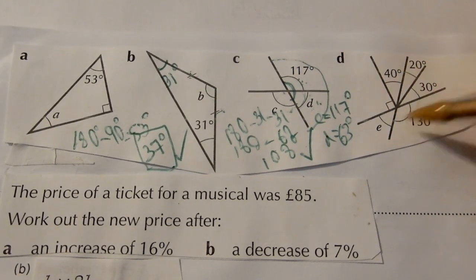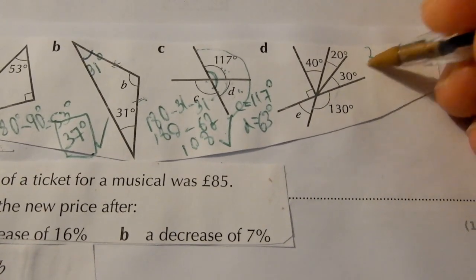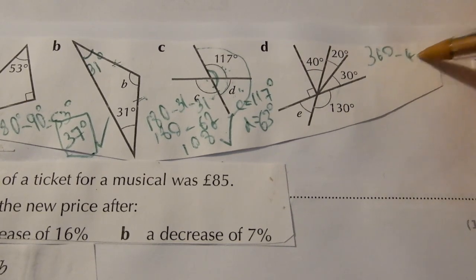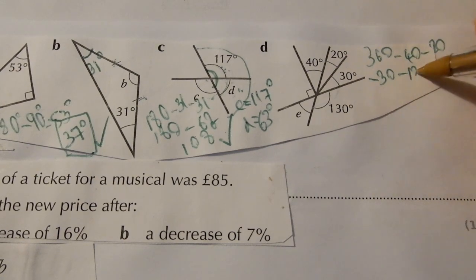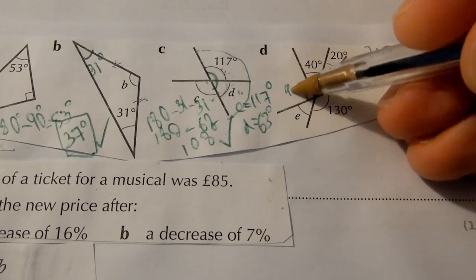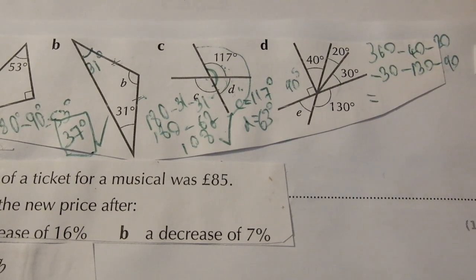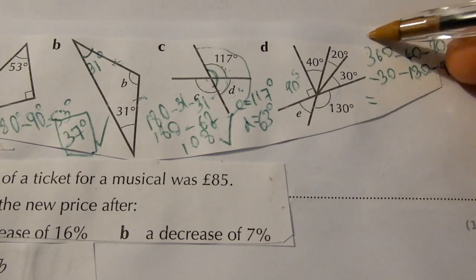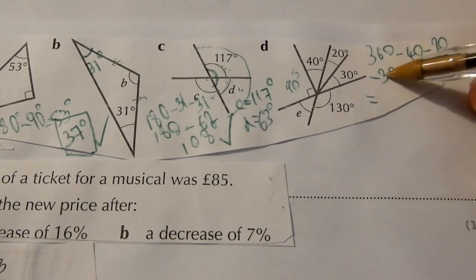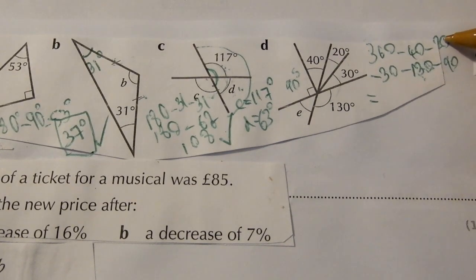Okay, here we go. E. The whole circle is 360. Serious now. 360. Take away 40. Take away 20. Take away 30. Take away 130. Take away this 90 degree right angle here. So that's going to leave 230. Now that's going to be 200. Take away those.